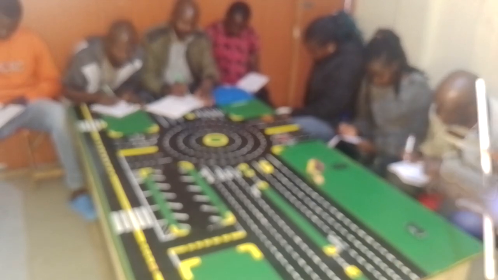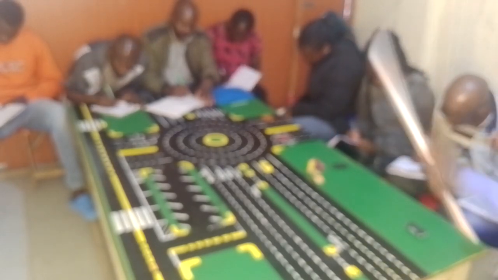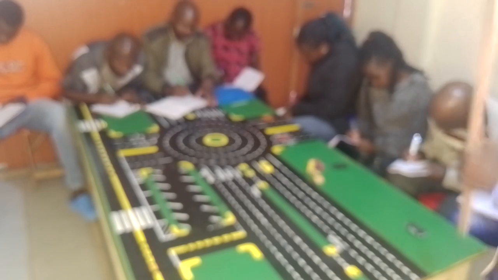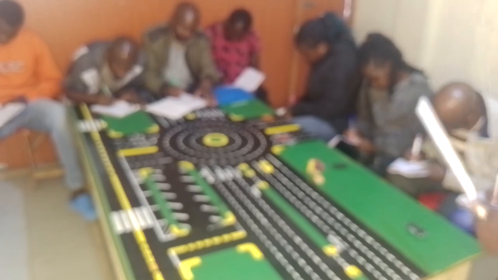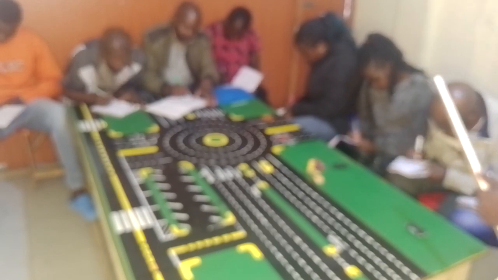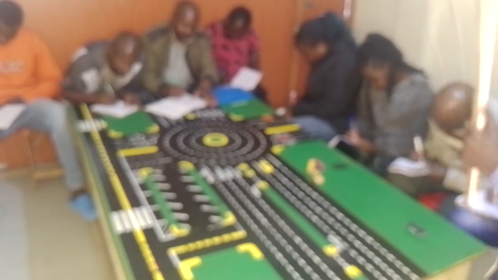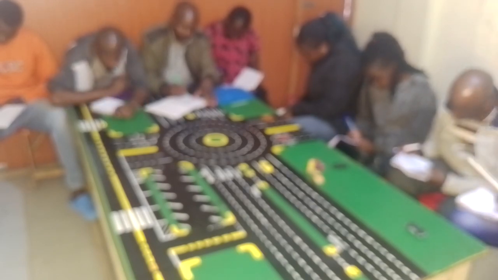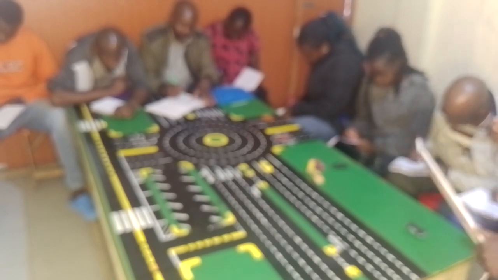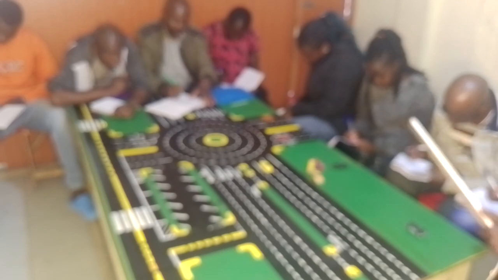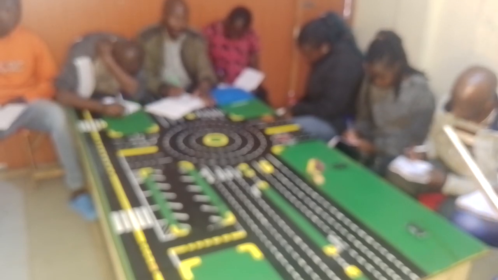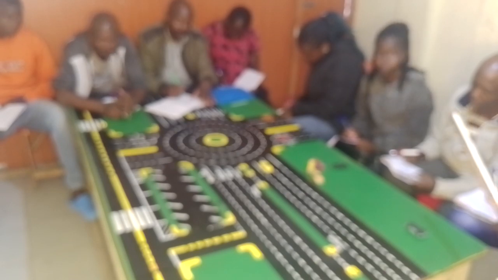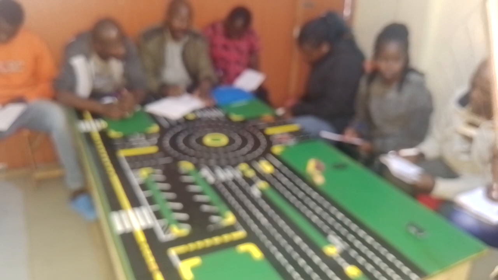So rules of roundabout, there are only 5 rules. Rule number 1, no stopping. Rule number 2, no changing lanes. Rule number 3, no overtaking. You should not stop in the roundabout. You should not change lane. Rule number 3, you should not overtake. Hakuna kitu kama hiyo. No stopping, no changing lanes, no overtaking. Number 4, no over speeding.